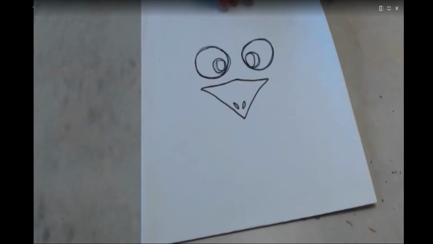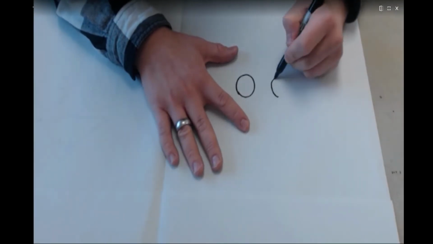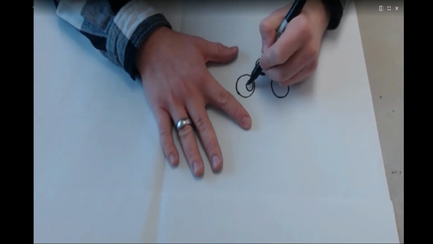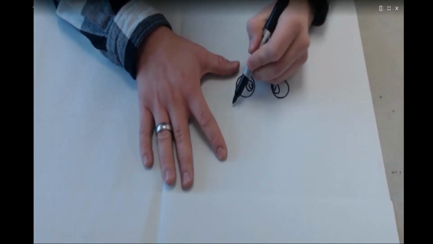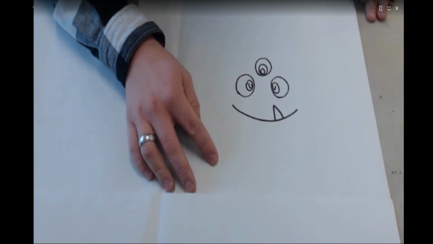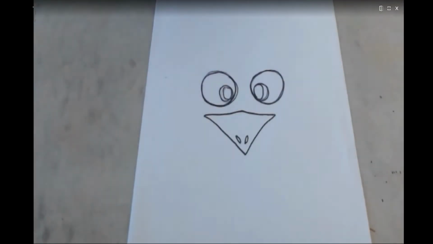Now let me give you an example of how you could do it differently if you want. So maybe you want to make one that has 3 eyes because you just want to have more of a silly drawing. And then maybe the mouth is like a little monster mouth with a little tooth like that, like a happy little monster, right? So that's another way you could do it. Or you could invent your own way to do it. So I totally encourage you to do it your way.